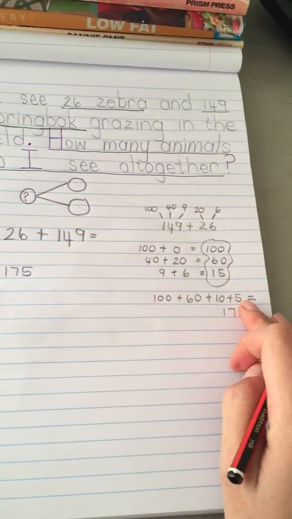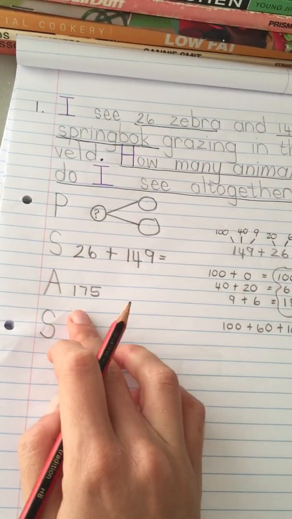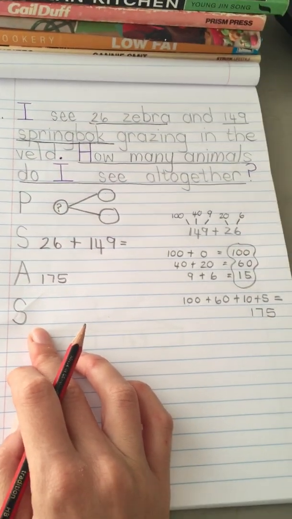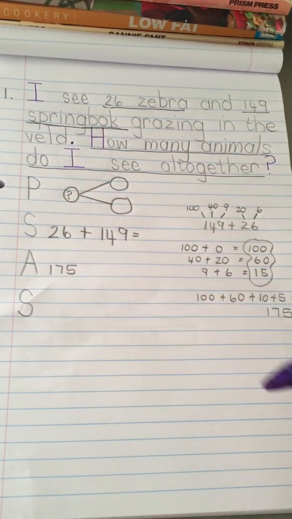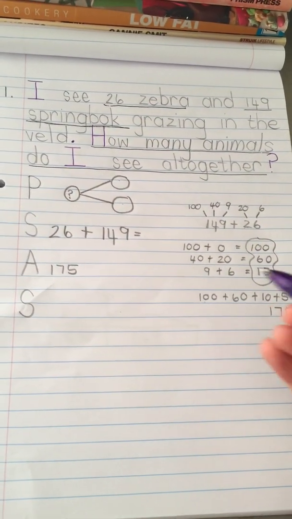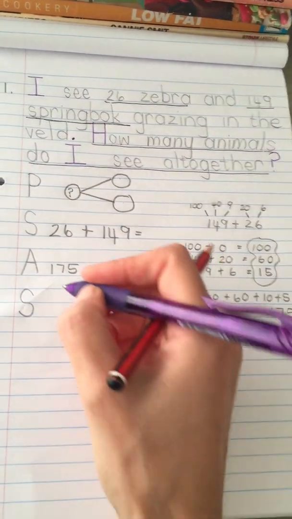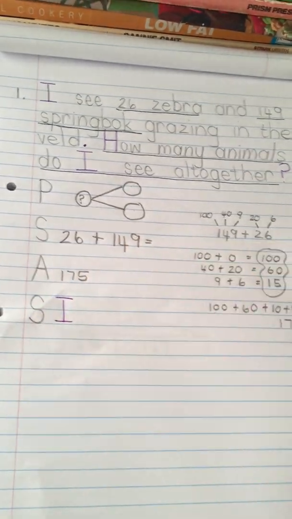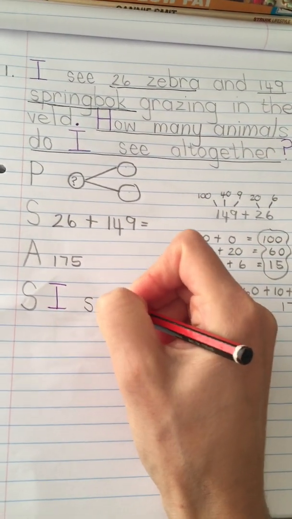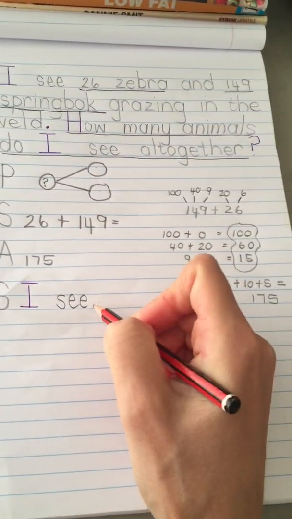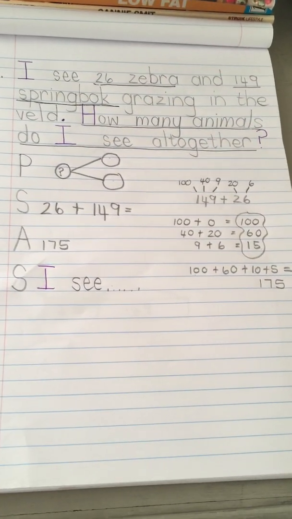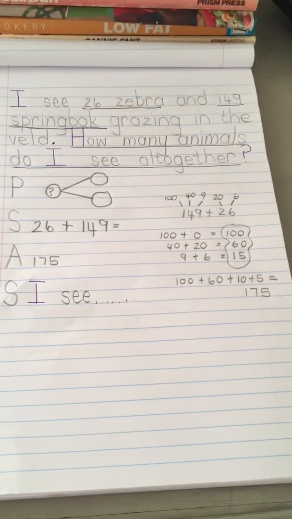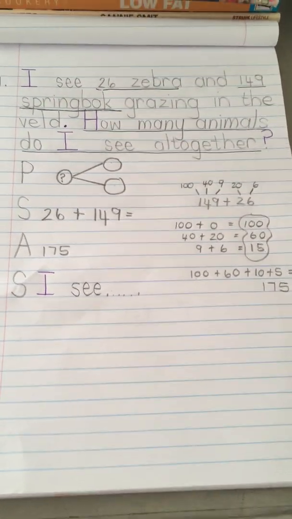Okay, so my working out's on the side, I've done my picture, I've done my sum, I've got my answer. Now my sentence is, what was the question? How many animals do I see altogether? Now's when your punctuation comes in again. I see, and you can complete that. I see 175 animals all together. Alright, so I've done Monday's one with you.